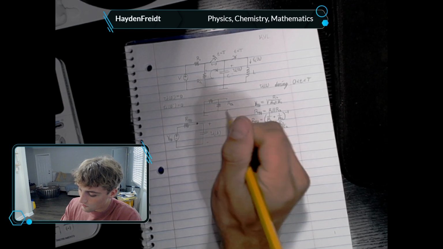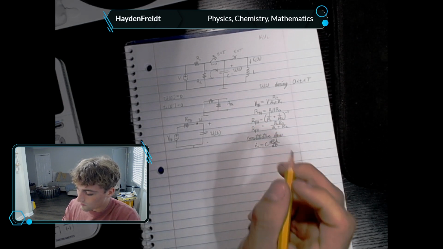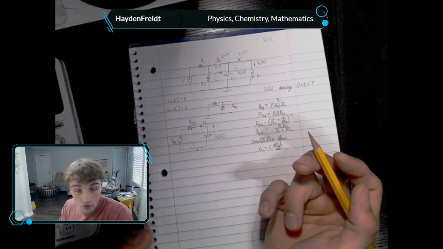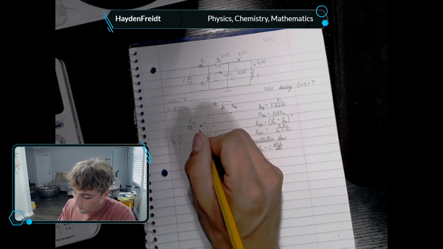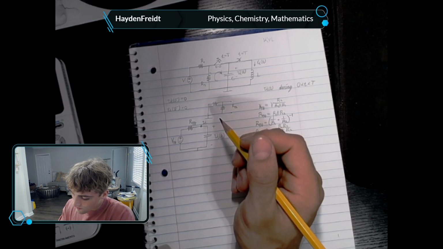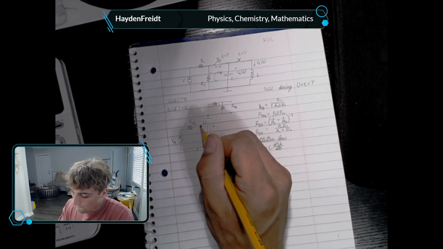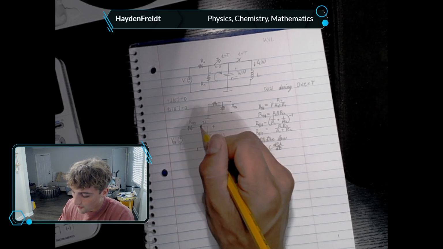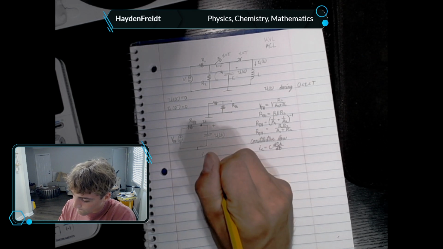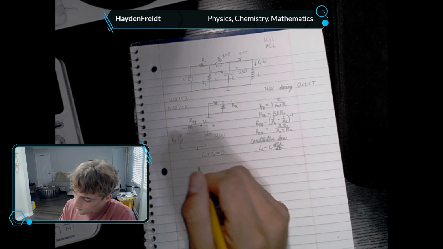For that, we're going to look at this node right here, and we're just going to call it VC. That's our node, and then we'll put ground for reference. Need to know where our ground is. Okay, so now we're going to use node analysis. Remember Kirchhoff's current law. That means the sum of the currents entering a node equals 0. IC plus, we'll say IS from the supply, equals 0.